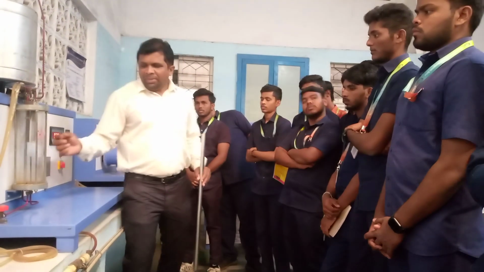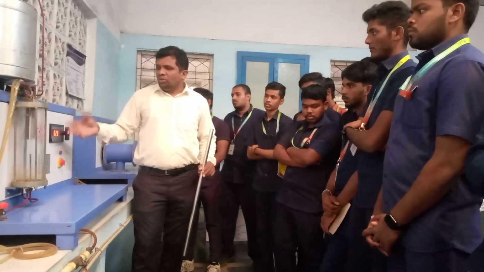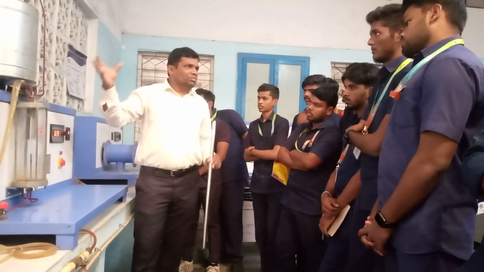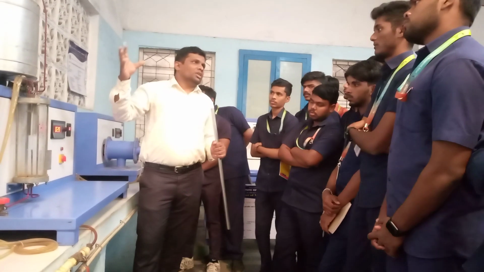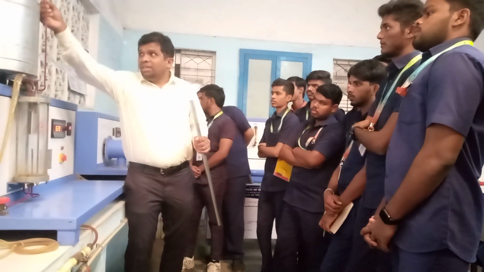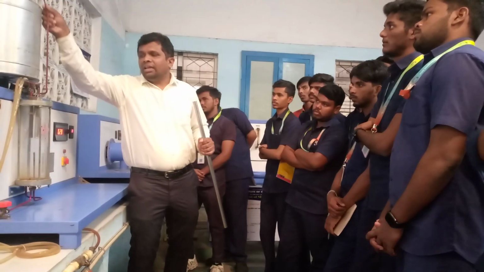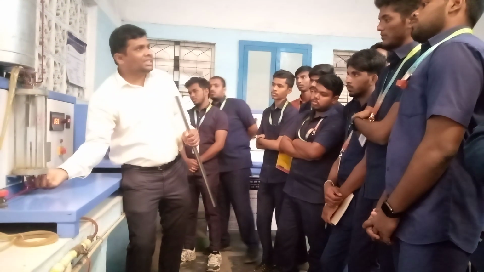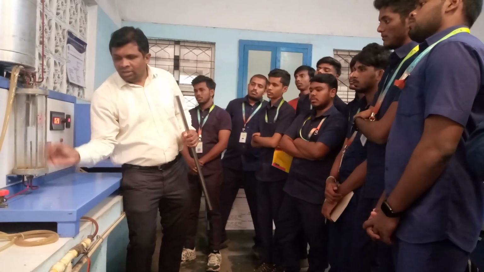So what happens here is, first you need to switch on the setup, allow the water to heat to a certain temperature. It should get converted into steam. The steam coming from the red color tube enters into this glass cylinder.